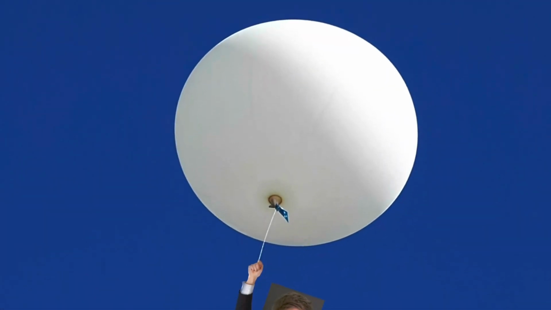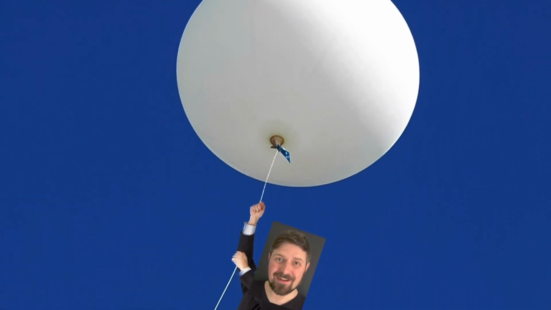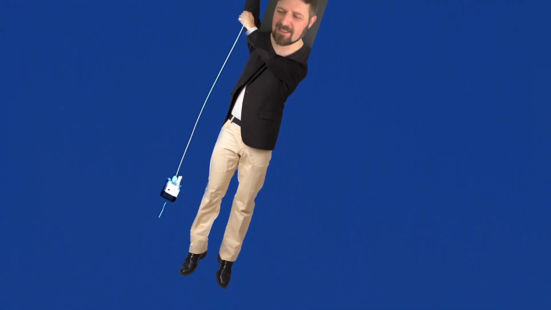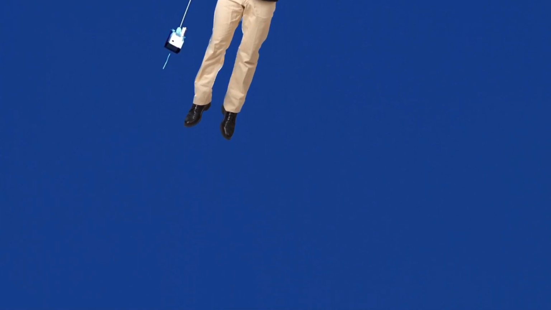Wow, it is so beautiful from up here. So today we're going to be talking about weather balloons. Okay, guys, I think I'm ready to come down now.